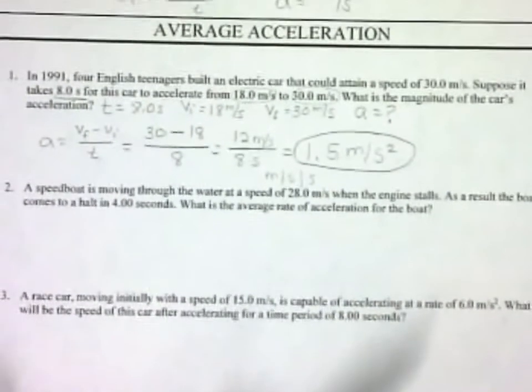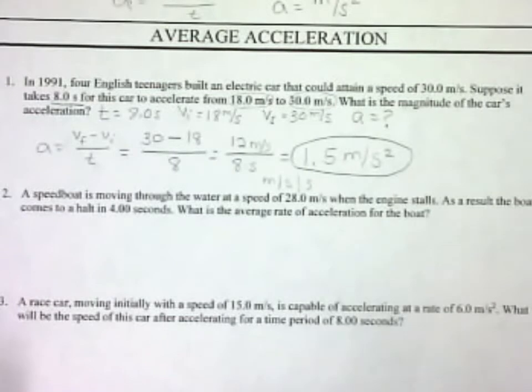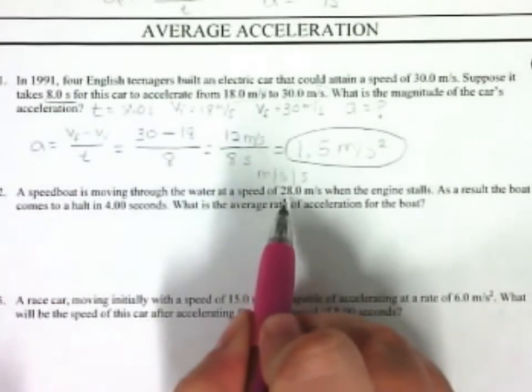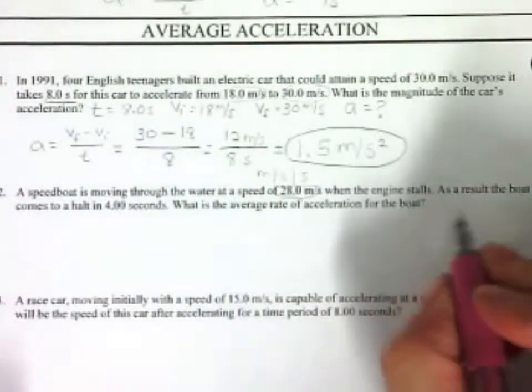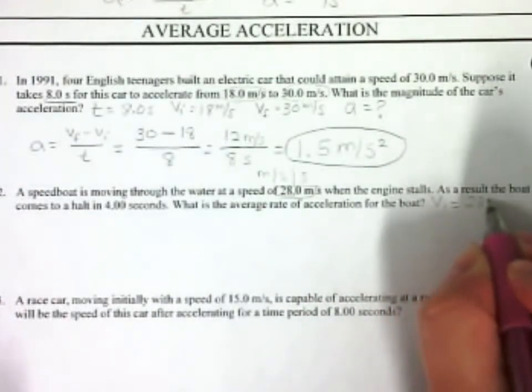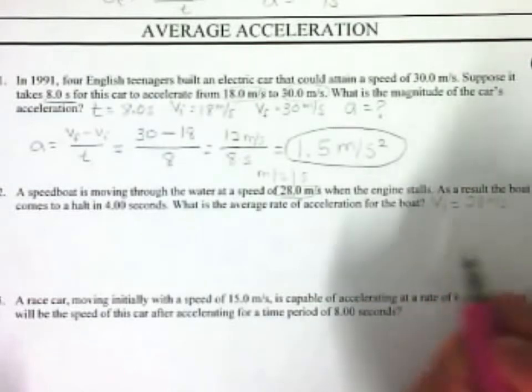Number 2, a speedboat is moving through the water at a speed of 28 meters per second when the engine stalls. As a result, the boat comes to a halt at 4.00 seconds. What is the average rate of acceleration for the boat? All right, so let's look at what we know. We're starting off with a velocity of 28 meters per second. So our initial velocity is 28 meters per second.